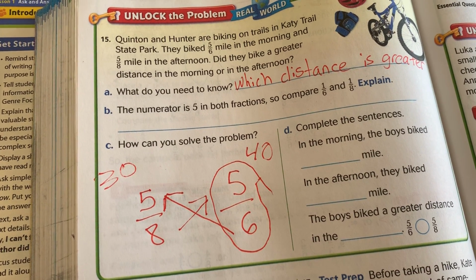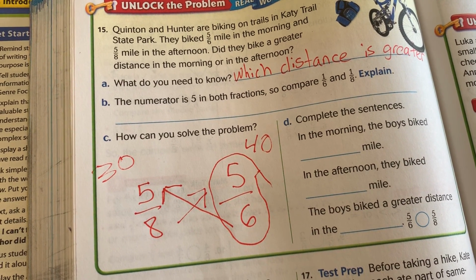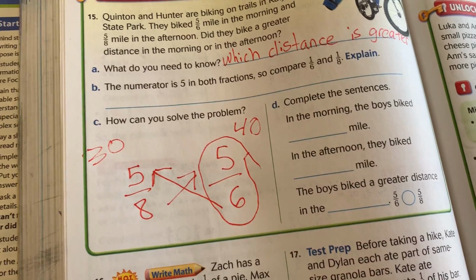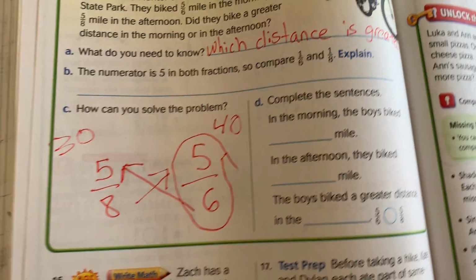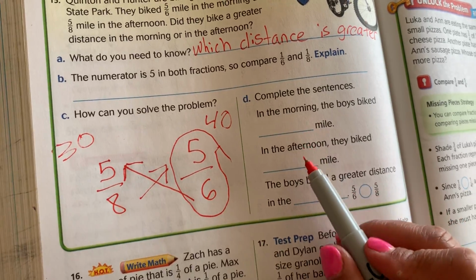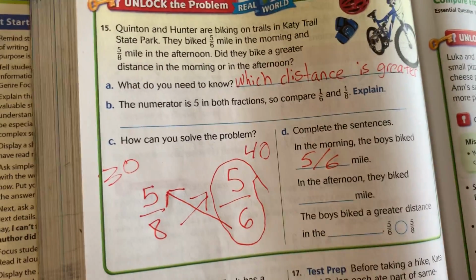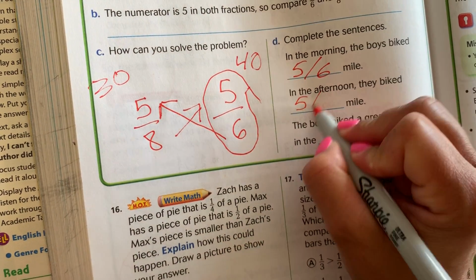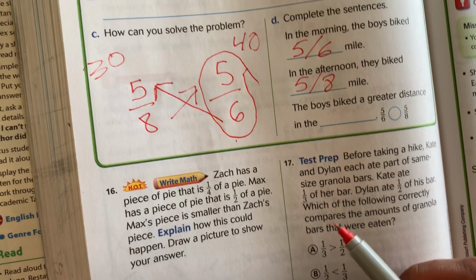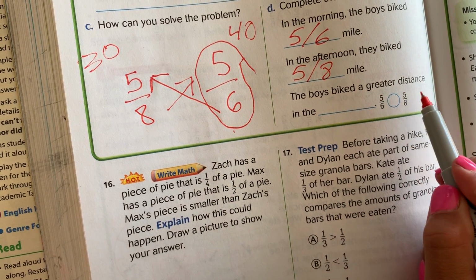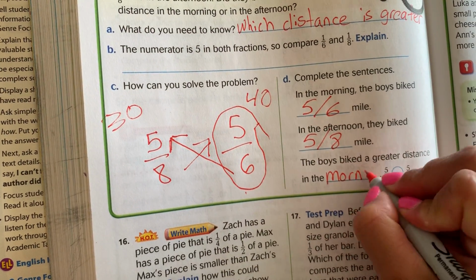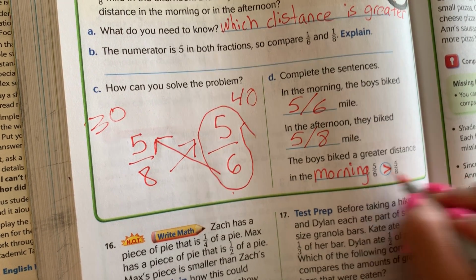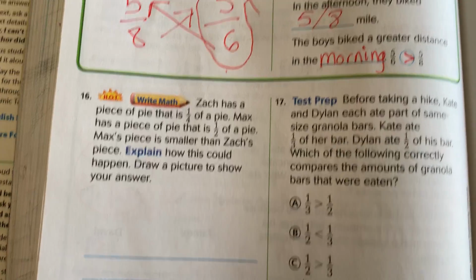So we are going to simply write, we're going to leave B blank, and we're going to come over here and write, in the morning the boys biked 5/6 of a mile. In the afternoon they biked 5/8 of a mile. So which one was greater? 5/6, which was in the morning. The boys biked a greater distance in the morning. And I am going to put the little arrow with the open mouth to 5/6. Now let's look at number 16.